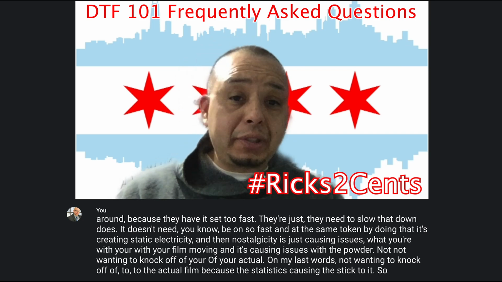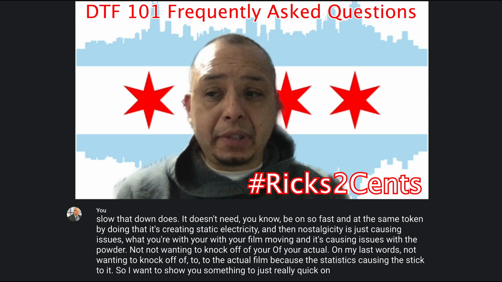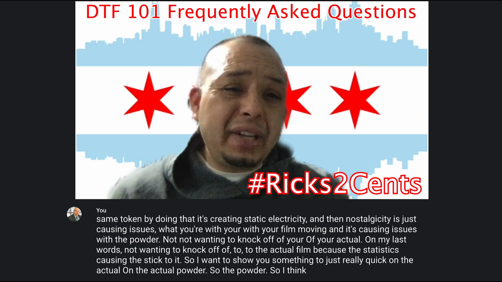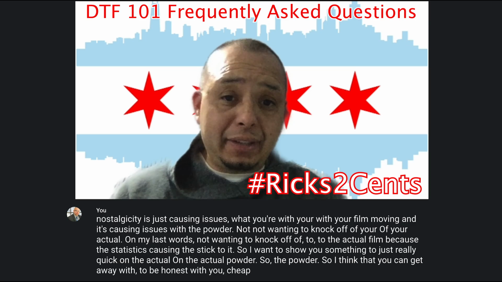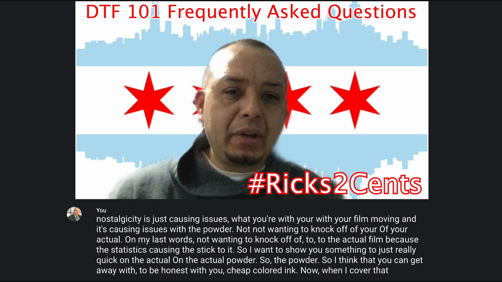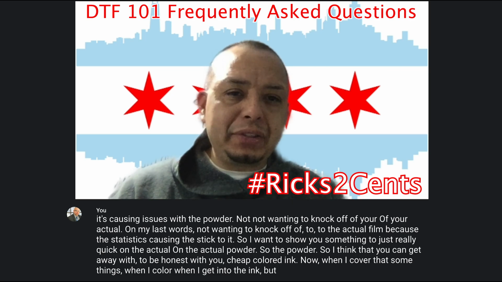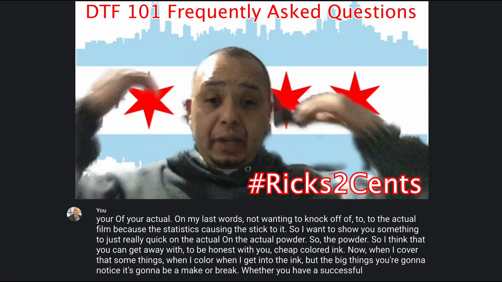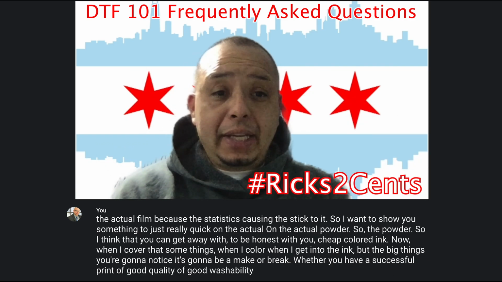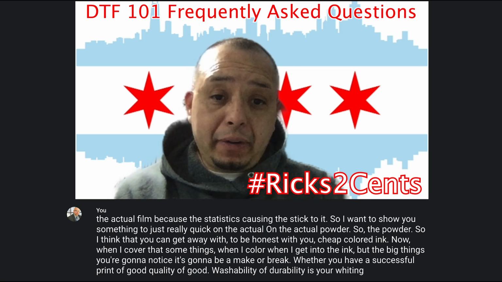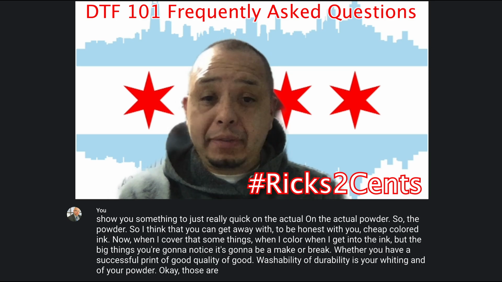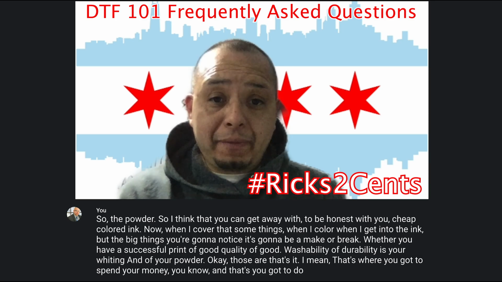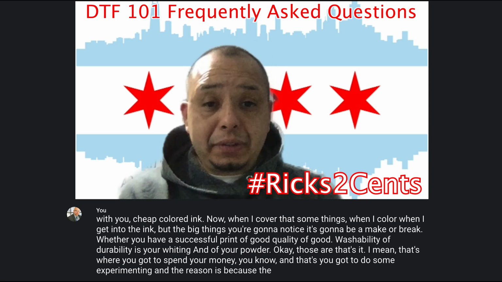So I want to show you something too, just really quick, on the actual powder. So I think that you can get away with, to be honest with you, cheap colored ink. Now, I'll cover that when I get into the ink. But the big thing is, you're going to notice it's going to be a make or break whether you have a successful print of good quality, good washability, and durability, is your white ink and your powder. Okay, that's it. I mean, that's where you got to spend your money, and that's where you got to do some experimenting. And the reason is because of the stretchability. So let me grab a print really quick.